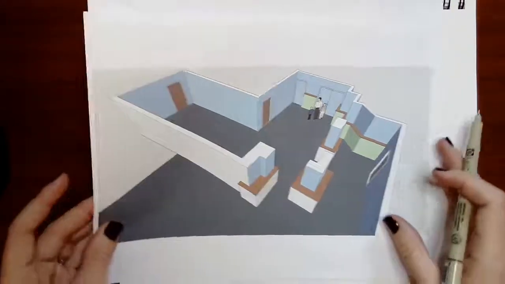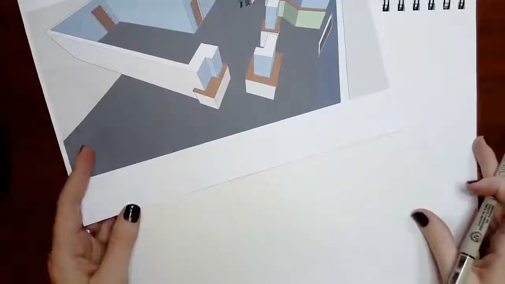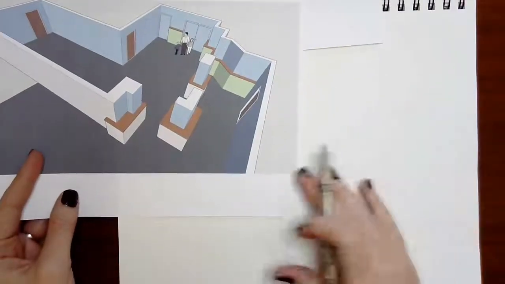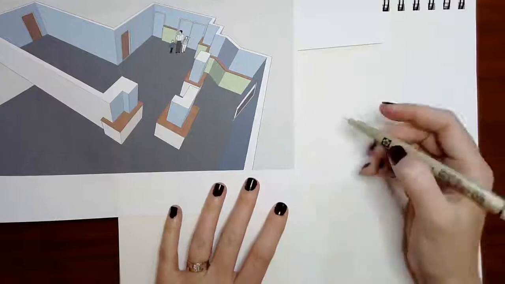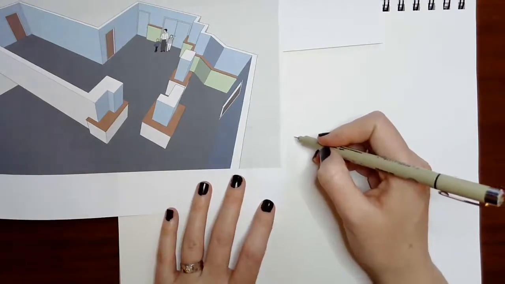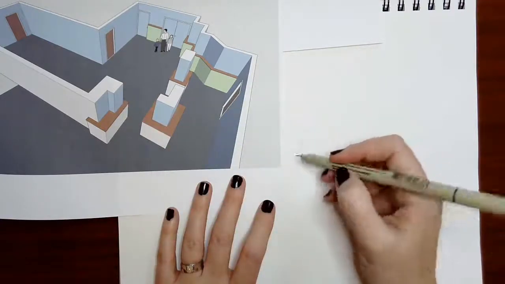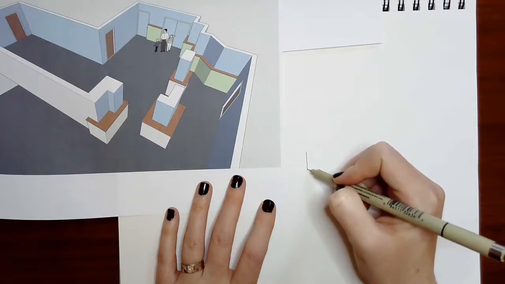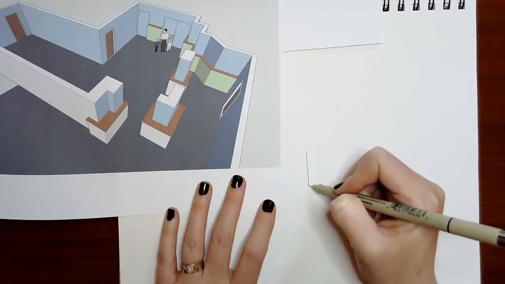Okay, let's get started. So if I were walking around this room, I'm going to draw mine fairly small so you can see everything here. Okay, I would start with one of the proportions that makes sense to me.